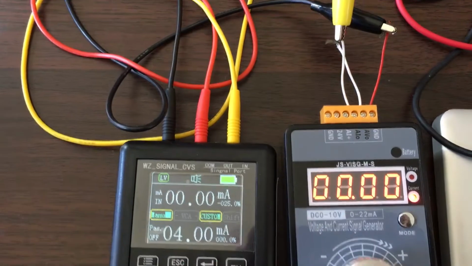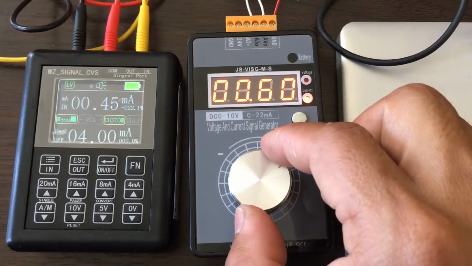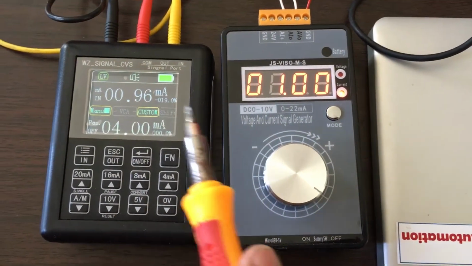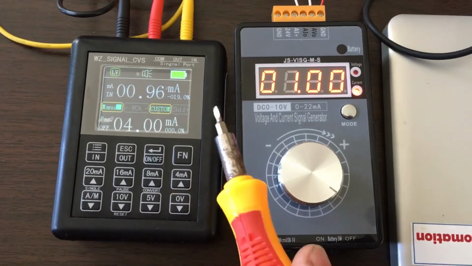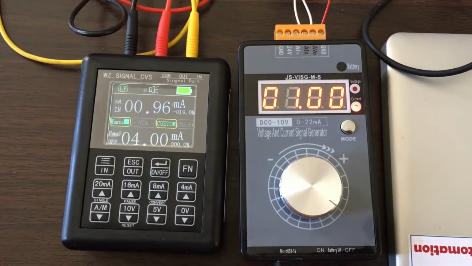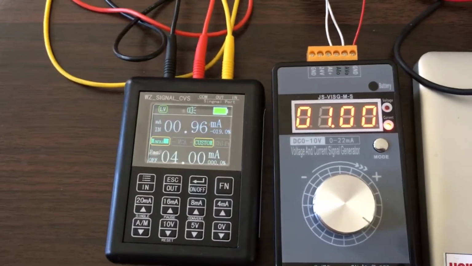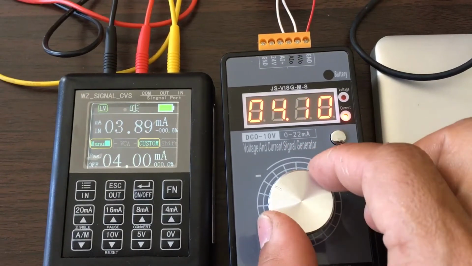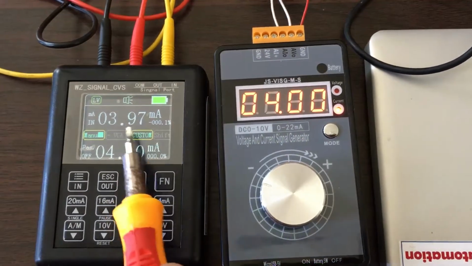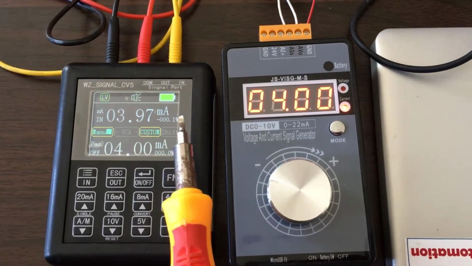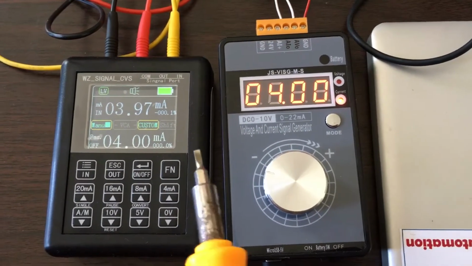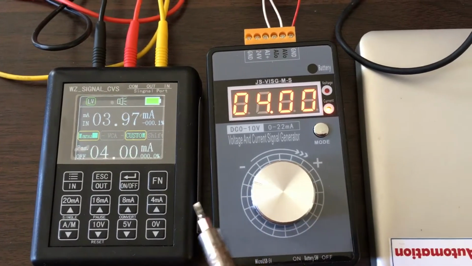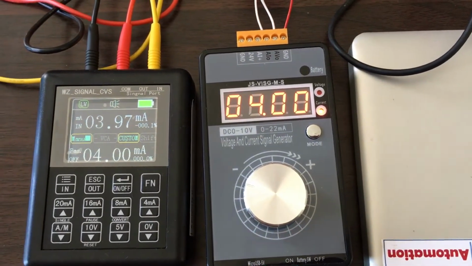CVS. Whenever I change the value, as you can see, there is a 4.04 milliamp deviation, which is very little. So it's almost accurate. Then I will try 4 milliamp. 4 milliamp is 3.97, so you have 0.03 milliamp deviation, which is very little. So I conclude that this is almost the same, accurate.